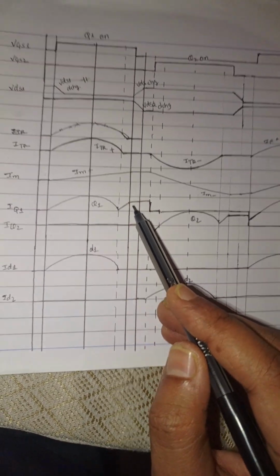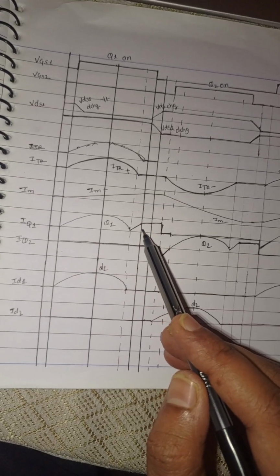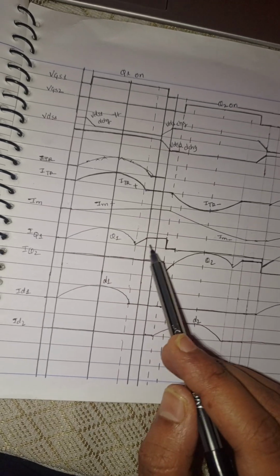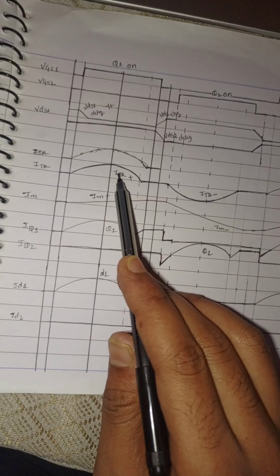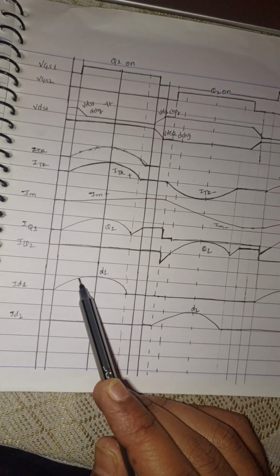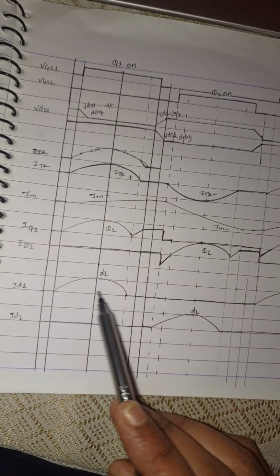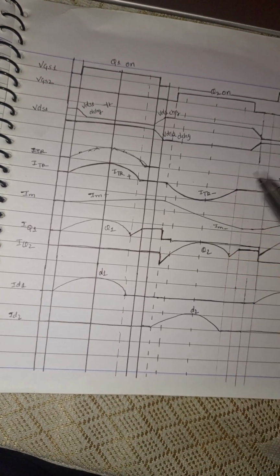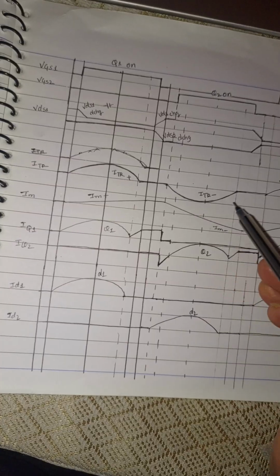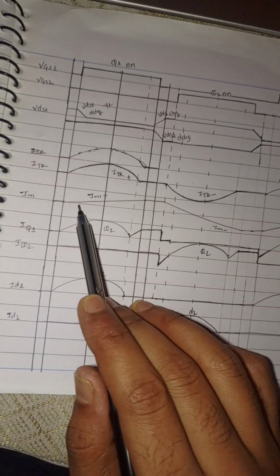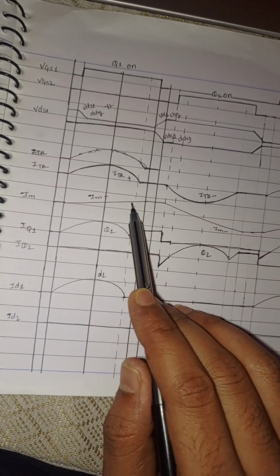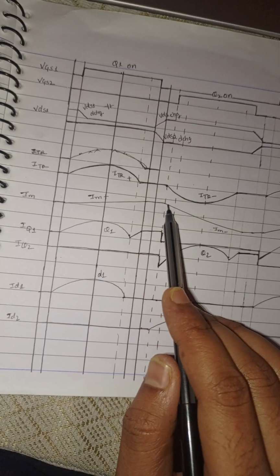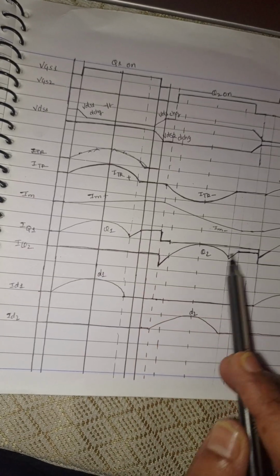This is the current of Q1, and this is the transformer current corresponding to the diode D1, and this becomes the output current. When the switch Q2 is on, then the current through the transformer becomes negative, and the LM current, or magnetizing current, is still flowing, and this is going down.